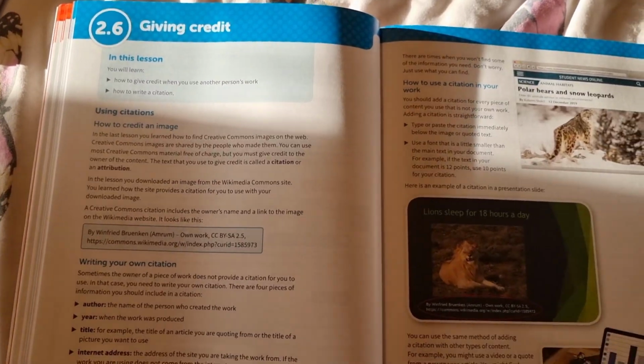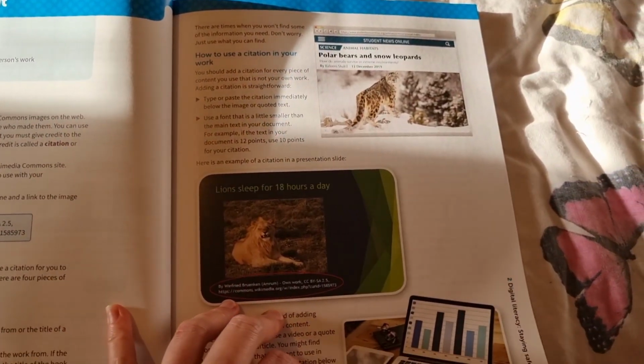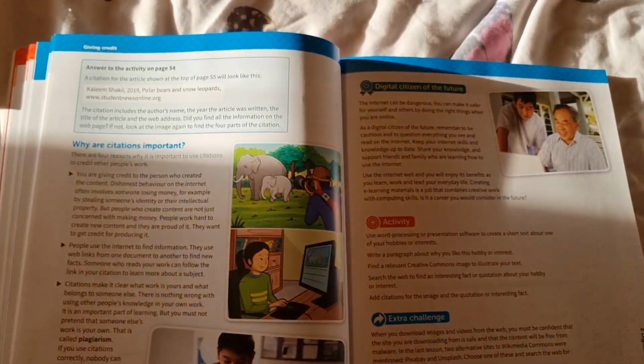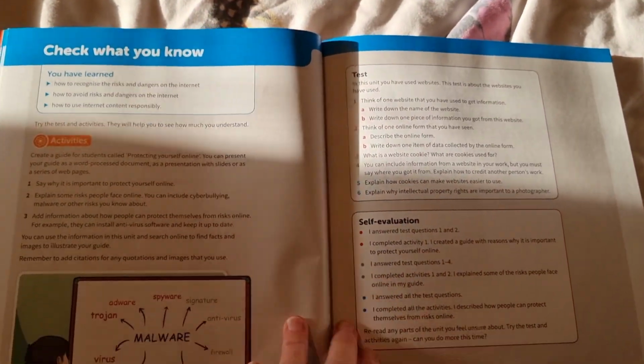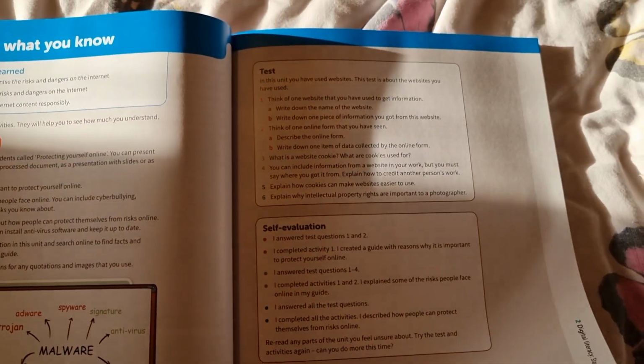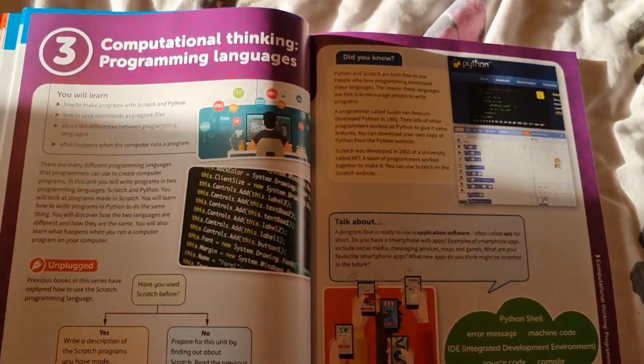Giving credit, so citations, how to use them in your work, check what you know at the end of each unit, test and self-evaluation.